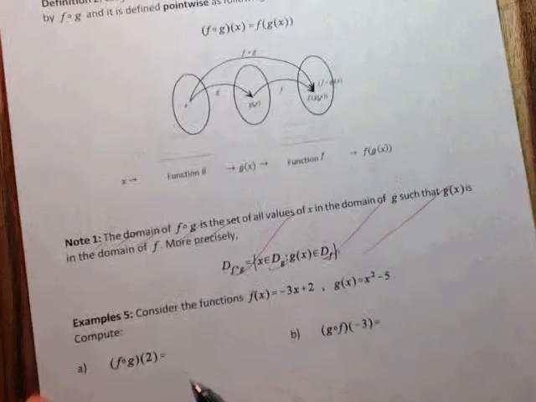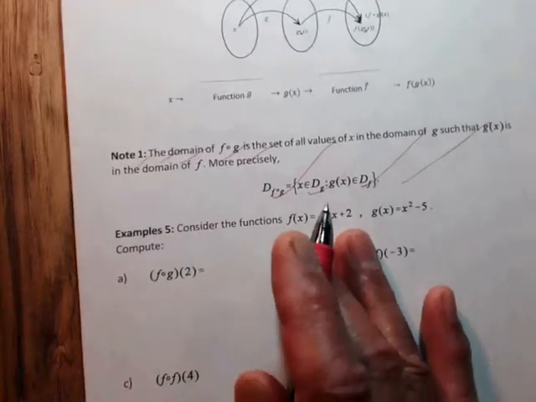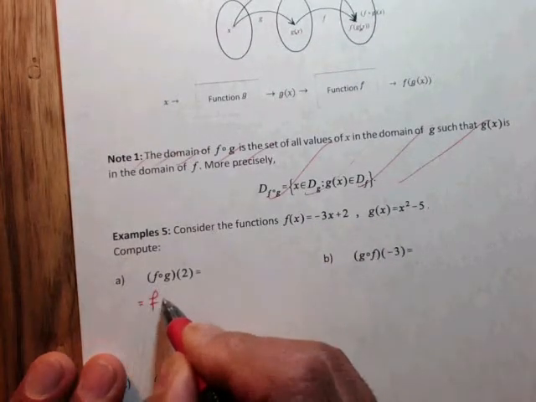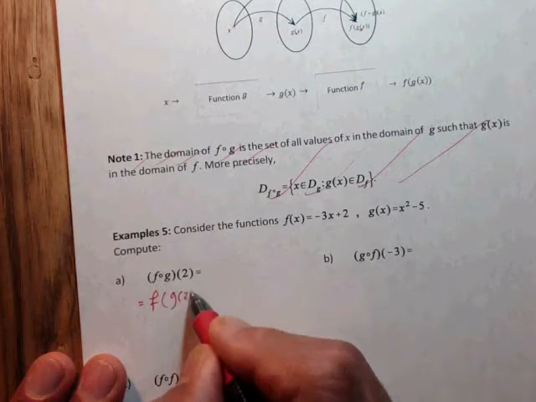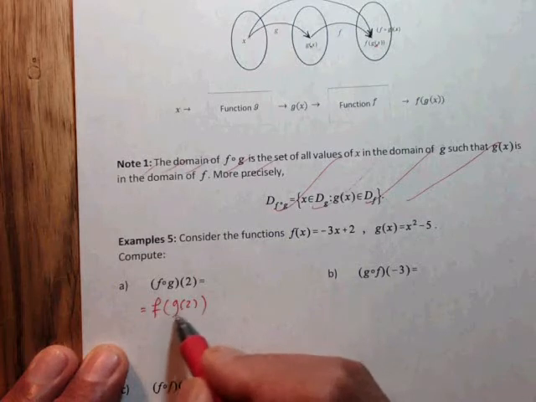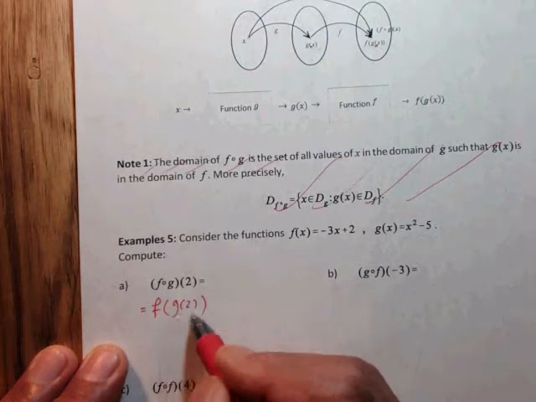Okay, so what does f circle g at 2 mean? It means f of g of 2. So I need g of 2. You see, you need g of 2.